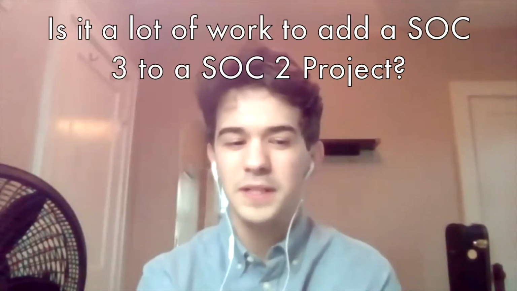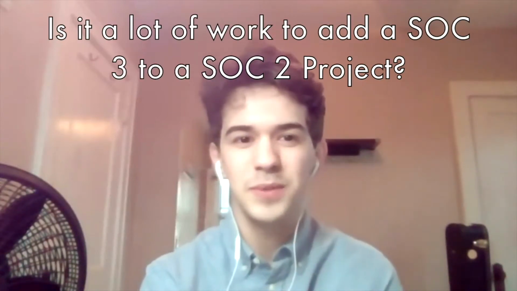That makes sense. So is it a lot of work to add a SOC 3 to a SOC 2 project? It's actually not a lot of work, and I don't see a lot of SOC 3 adoption lately, so maybe it'll happen more over time, especially as people realize that it's not a lot of extra work or extra cost. It is a derivative of a SOC 2, so an auditor doing all the work for a SOC 2 has everything at their disposal to create a SOC 3. In fact, it's part of a SOC 2 report, and you're just culling a good bit of detail.